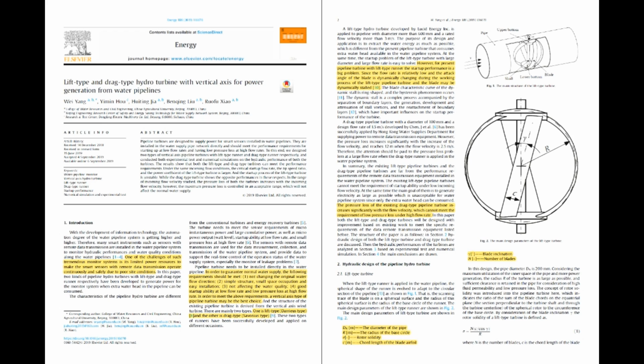Good morning. This is Parth Singh from the batch M3, roll number 2K20 ME 184. I have studied this research paper for the submission for my fluid systems assignment. The title of the research paper is Lift Type and Drag Type Hydro Turbines with Vertical Axis for Power Generation from Water Pipelines.